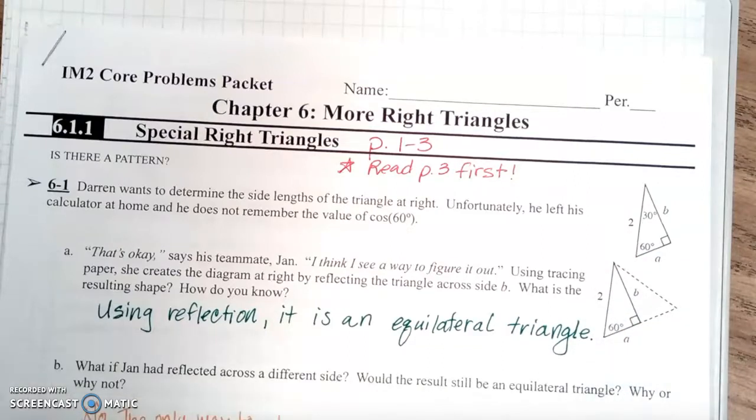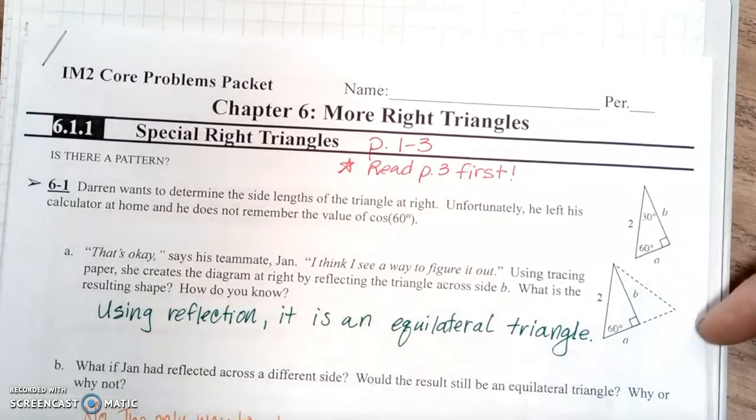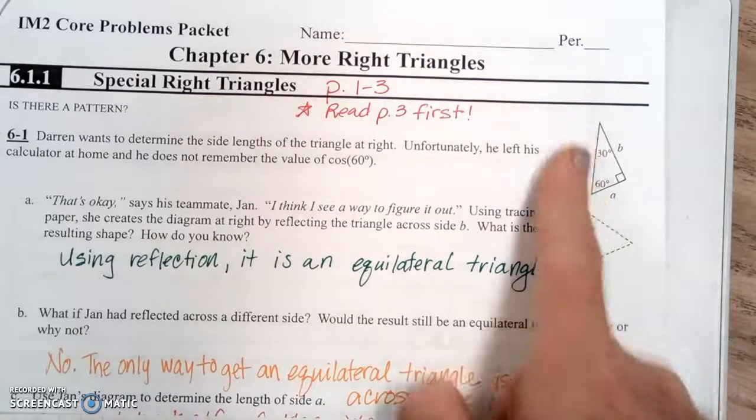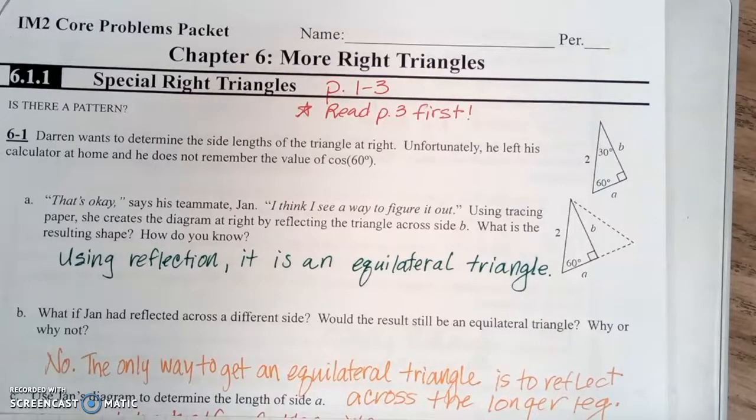All right, part B says, what if Jan had reflected across a different side? Would the result still be an equilateral triangle? So if she reflected over this A side, would it be an equilateral triangle? The answer is no. Or if she'd reflected over the side with the 2 on it, the answer would be no. The only way to get an equilateral triangle is to reflect across that longer leg B.